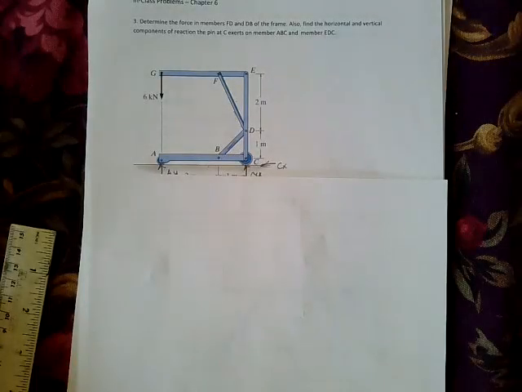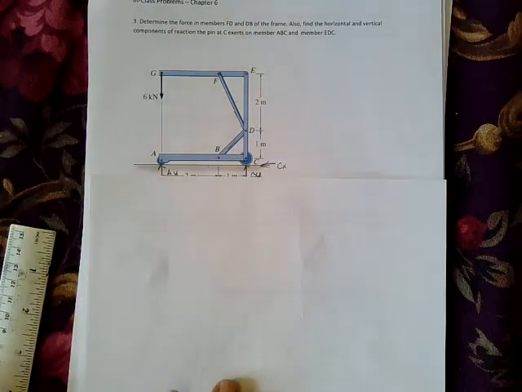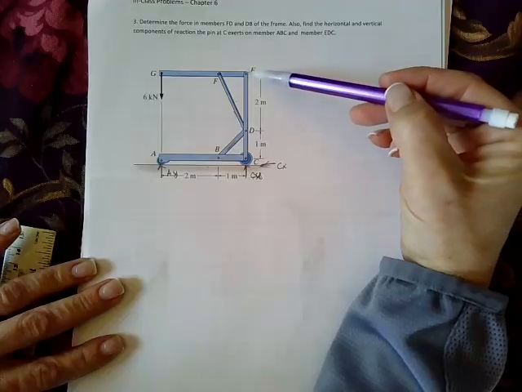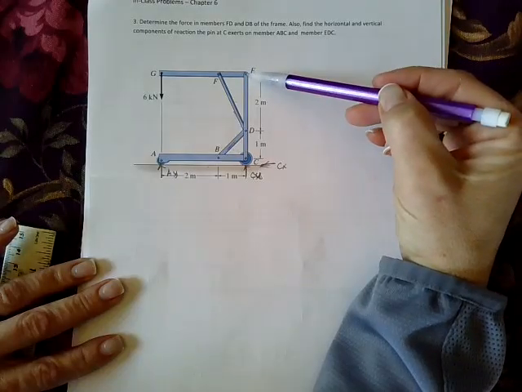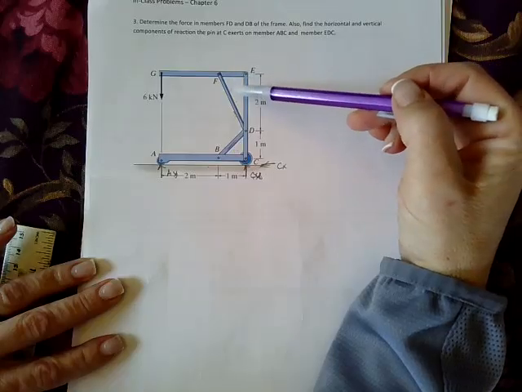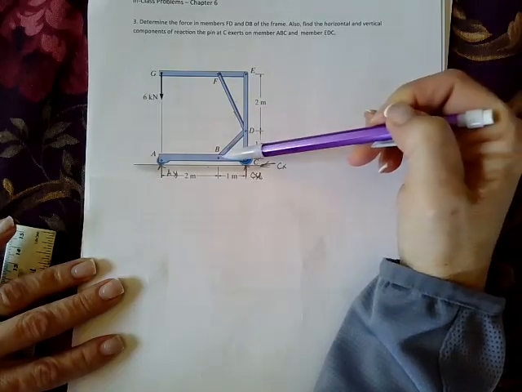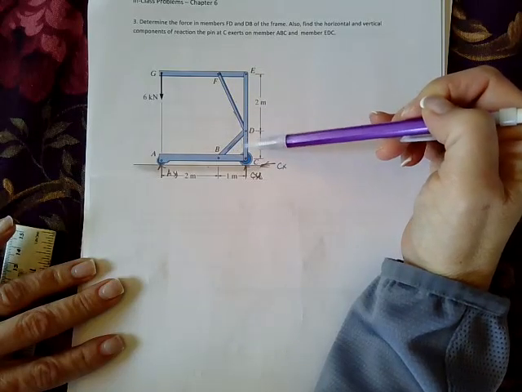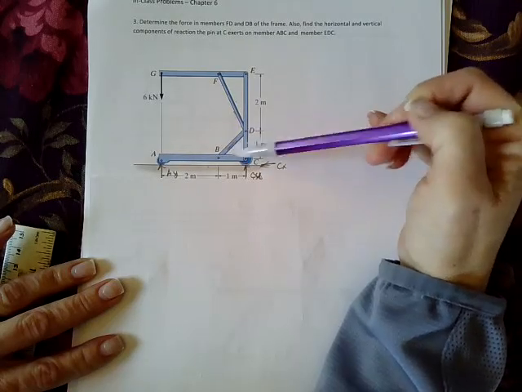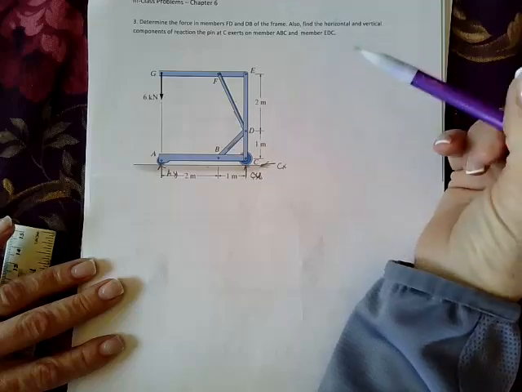Hi, so today I'm going to do a couple more problems from chapter 6 on frames and machines to give you a few more examples to look at. So this first one is from your in-class work that you were given. And it's asking us to find the force in members FD, BD, and also the components of the reaction at pin C that exerts on these two members.